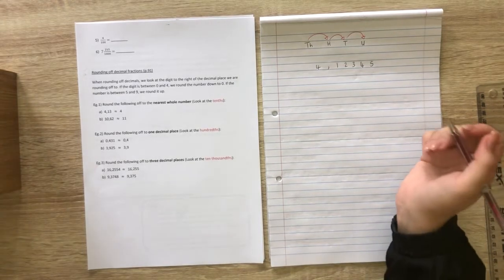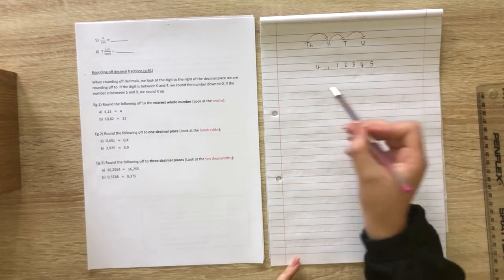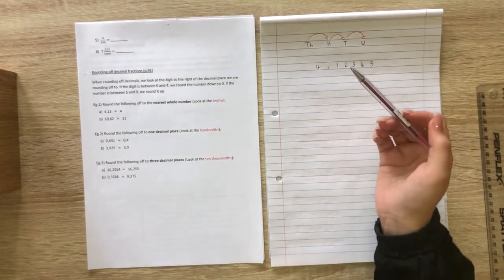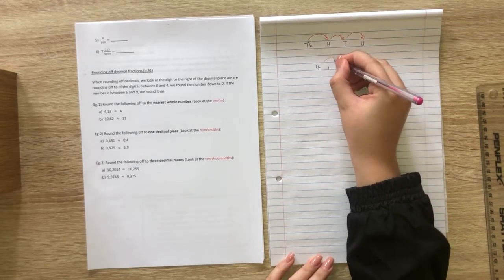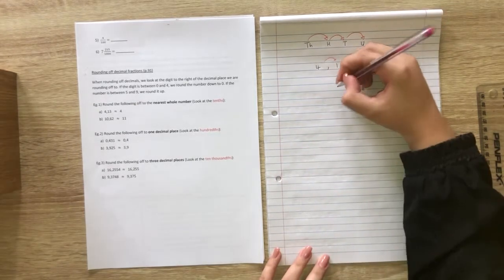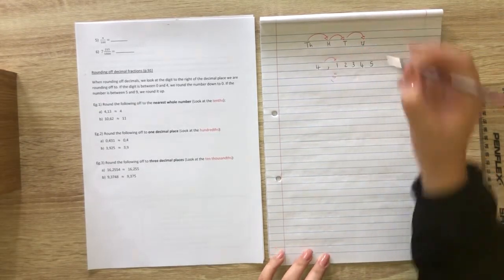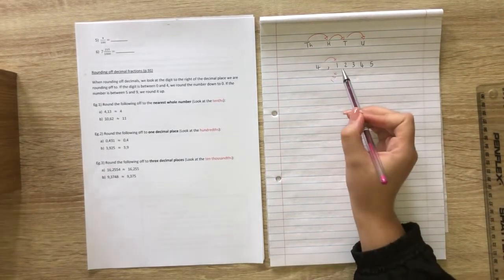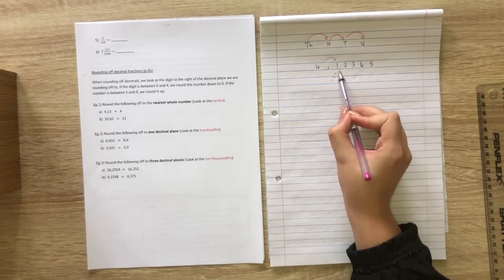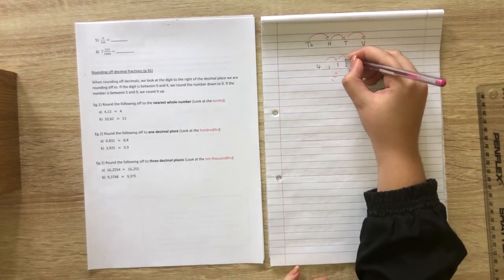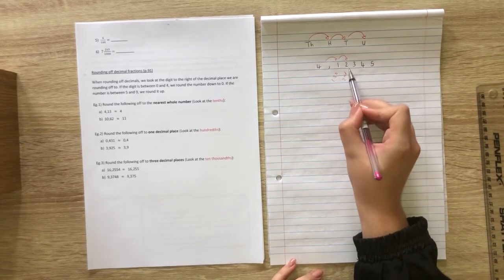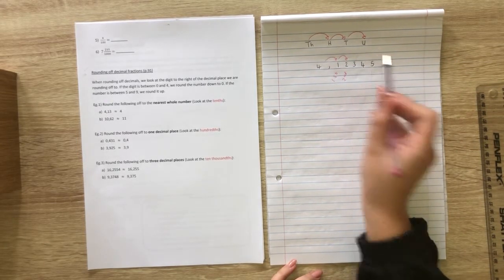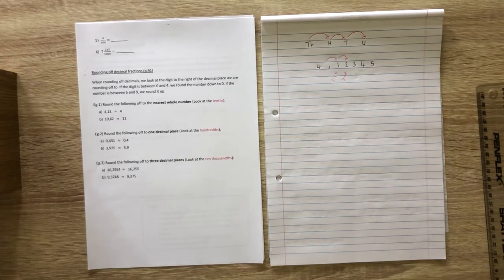So if they want you to round off to the nearest unit or whole number, here's your whole number, so we look at the first decimal place. This is your first decimal place. If they ask you to round off to one decimal place, you look at the second decimal place. If they wanted 2 decimal places, you would look at the third one, and so on. You would keep looking at the one next to it.